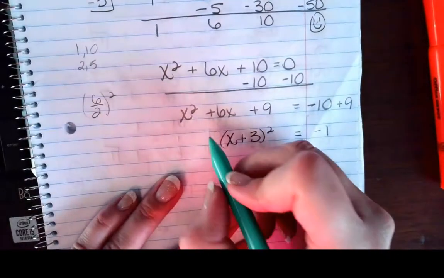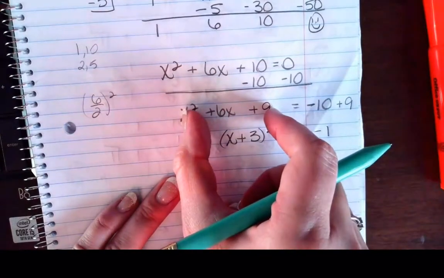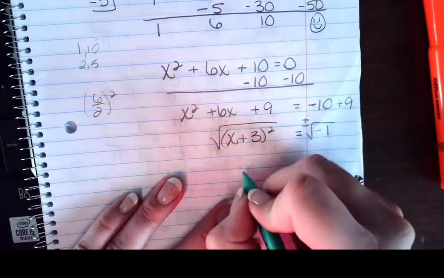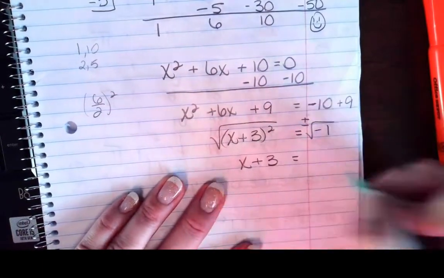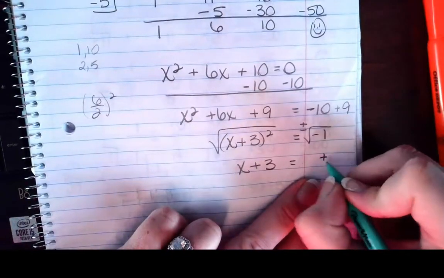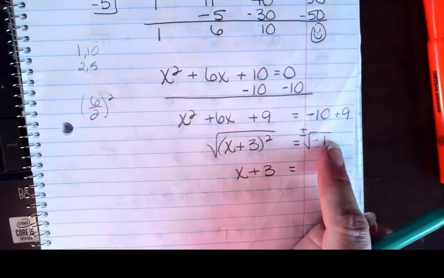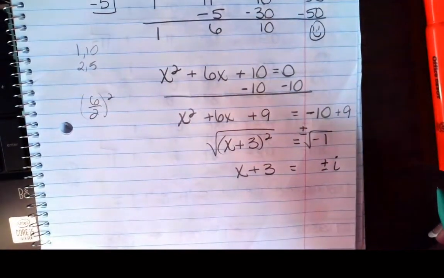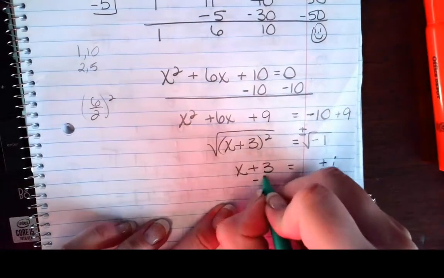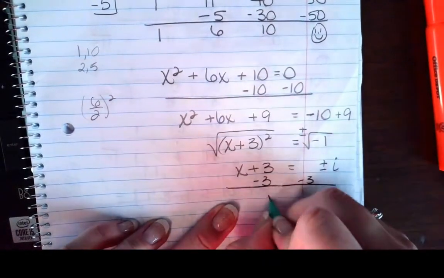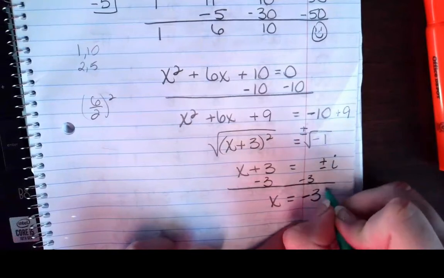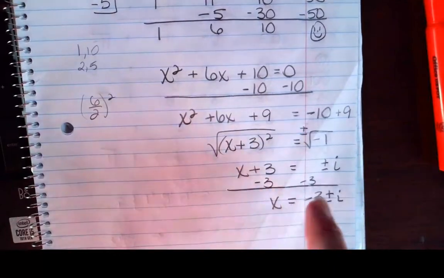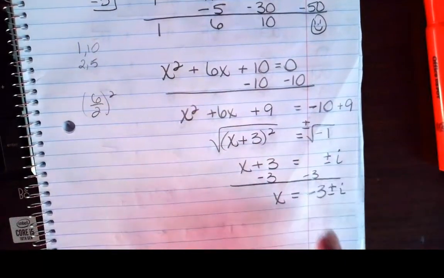Okay, how do I do this? This is now square root method. I just completed the square. Now I'm in square root method. So let's take the square root of both sides. Don't forget your plus minus. On the left, your x plus 3 pops out. On the right, I have positive or negative. What is the square root of negative 1? It is i. And I'm almost done. I need to solve for x, so I'm going to subtract 3. So I have x equals negative 3 plus or minus i, which means there's my two other solutions. Negative 3 plus i, negative 3 minus i.